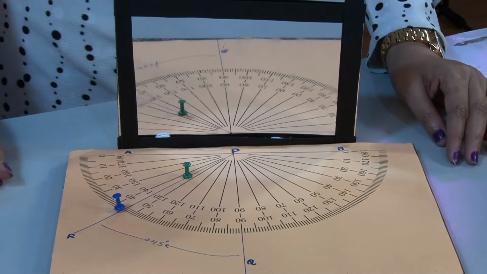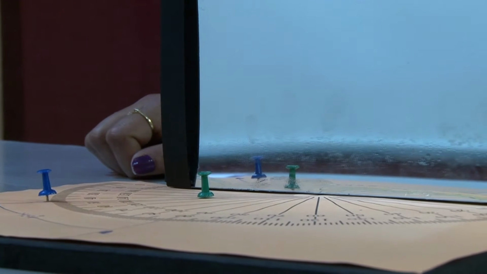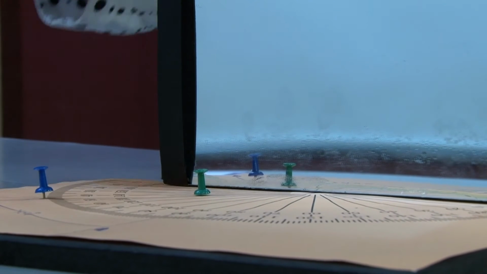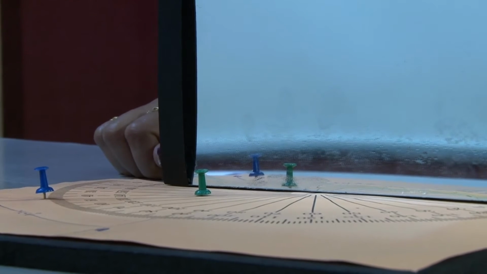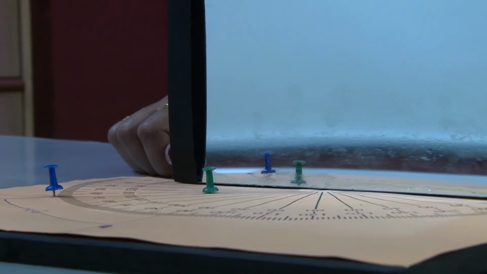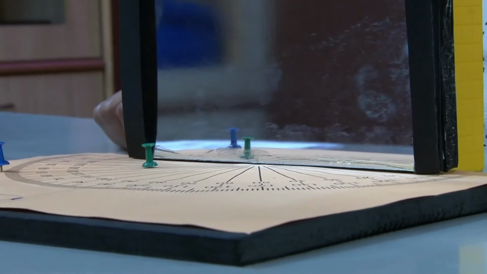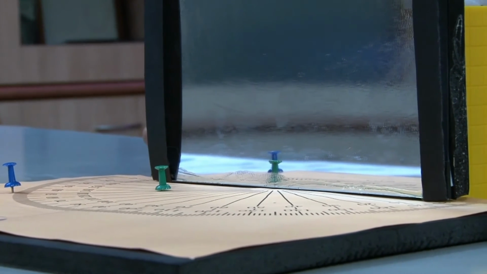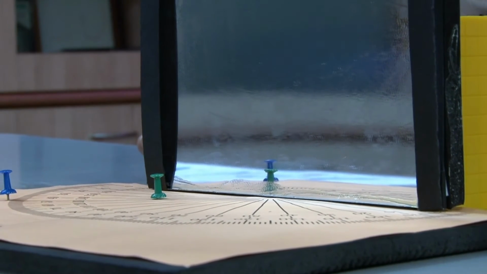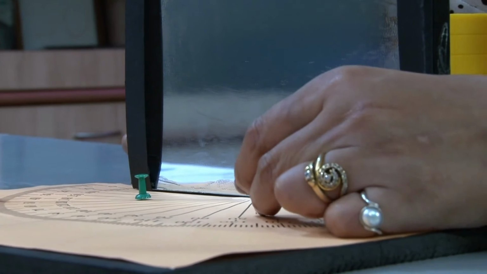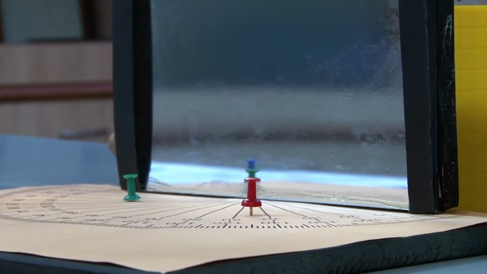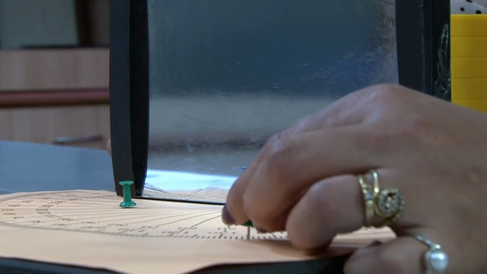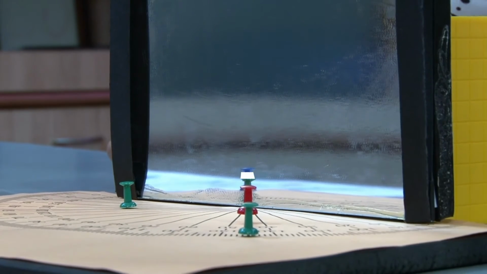Let's observe in the mirror now. What I can see is that there are 2 objects and there are 2 images here. I'll keep my eyes in such a way that the images of the 2 pins are in a straight line. We'll fix the 3rd pin in such a way that it is in the same line of image with the other 2 pins. One more pin we will fix in the same line with these 3 pins.